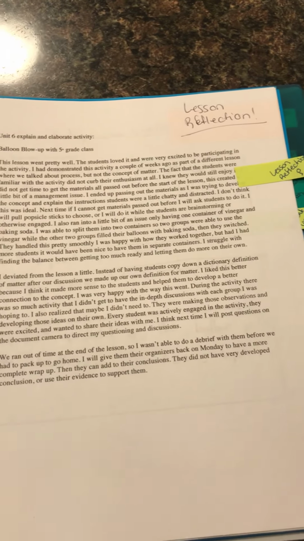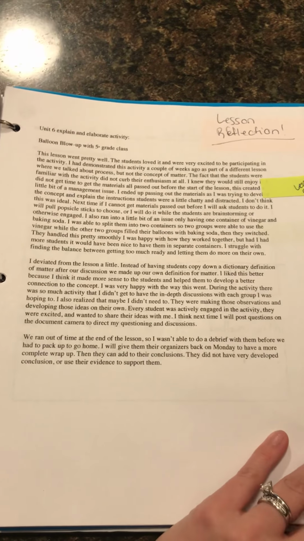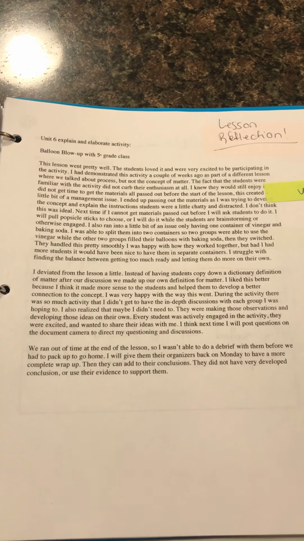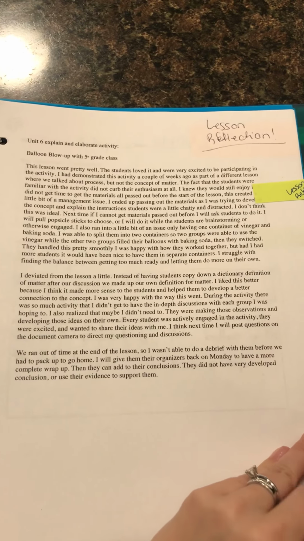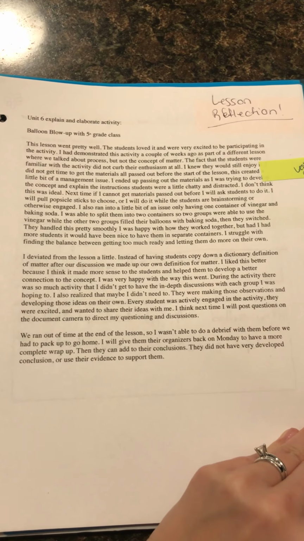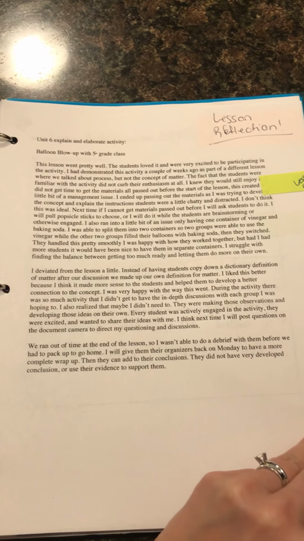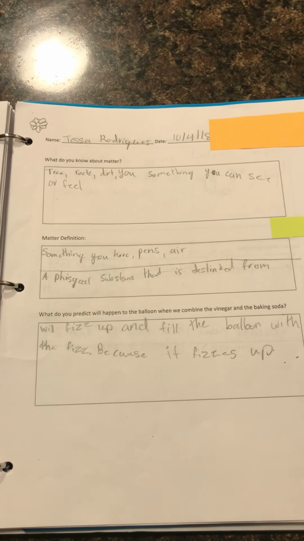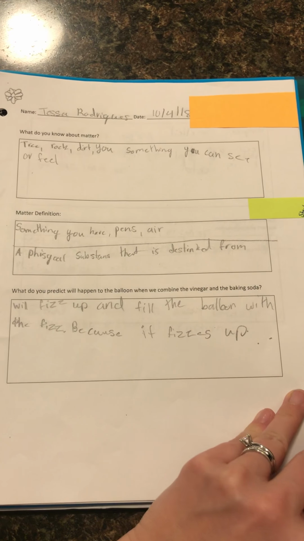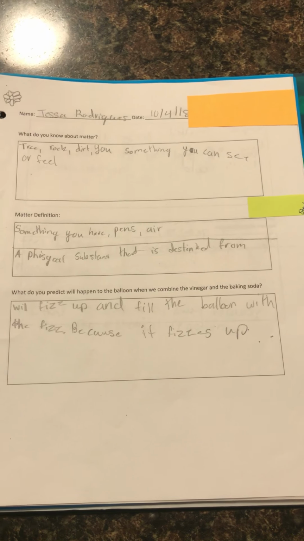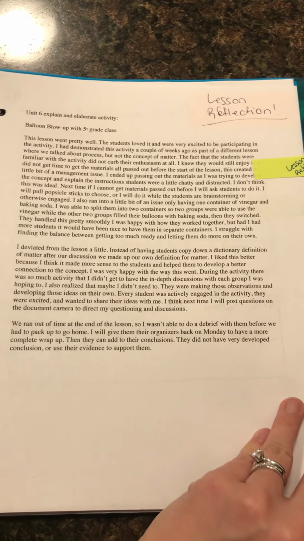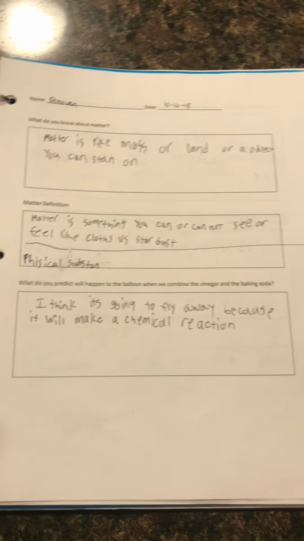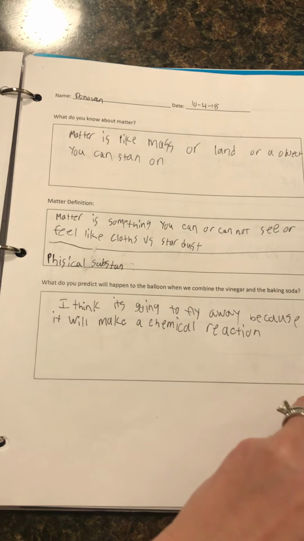Then this week we also did a lesson where we filled out the 5E, explain and elaborate, and I did the balloon blow up with my class, and they had so much fun. They had seen it before. I had done a demonstration of it, so they kind of knew what was coming, but that didn't curb their enthusiasm at all. They had a blast.